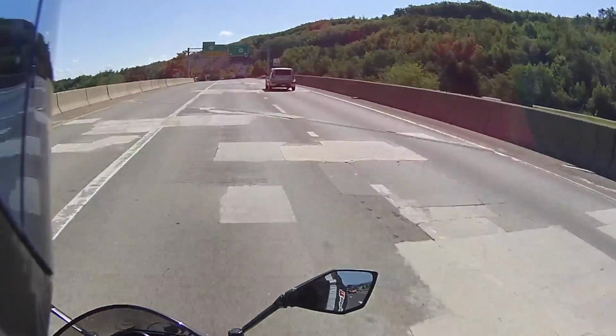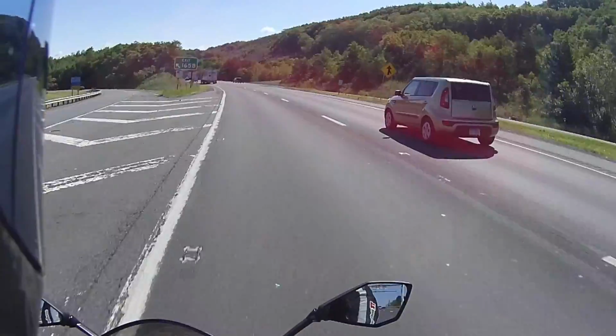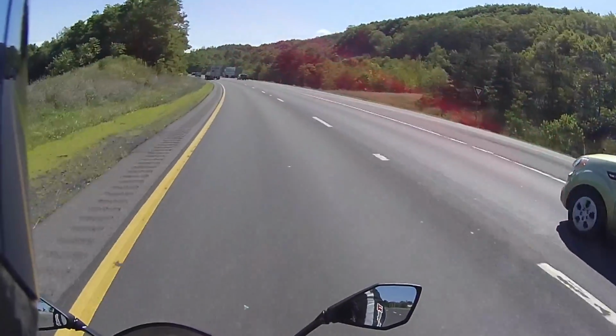So I haven't done one of these on the freeways yet, or at freeway speed. So if I talk a little slower, it's because I'm paying attention to the road.